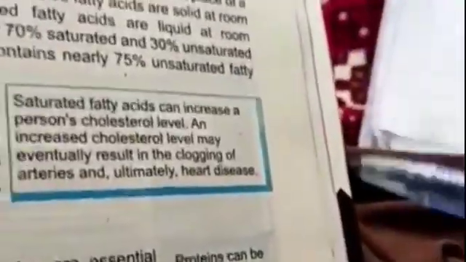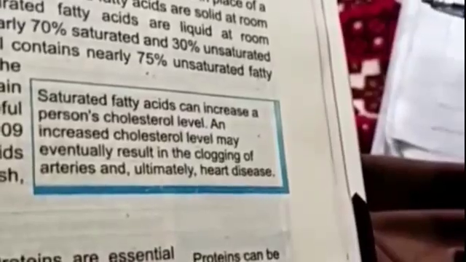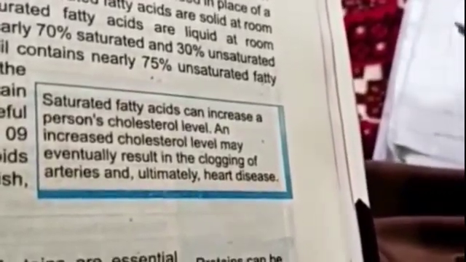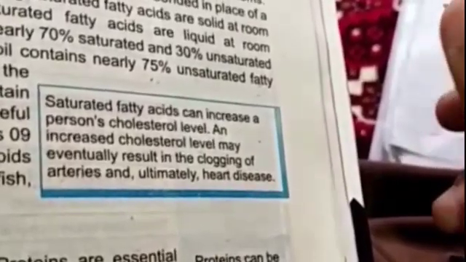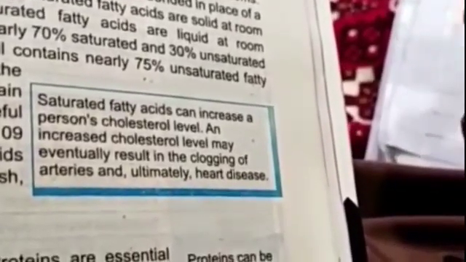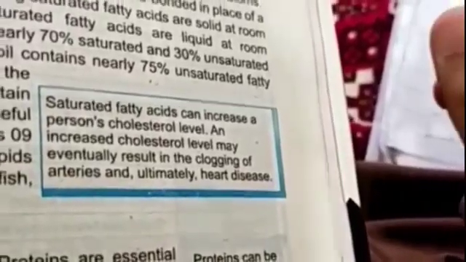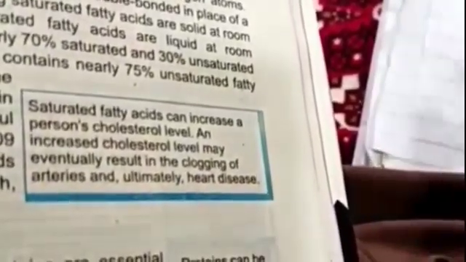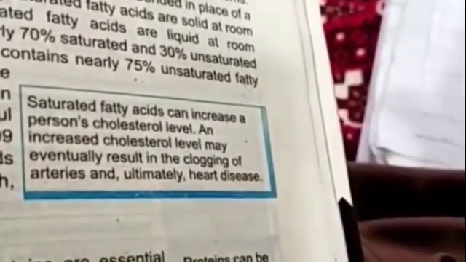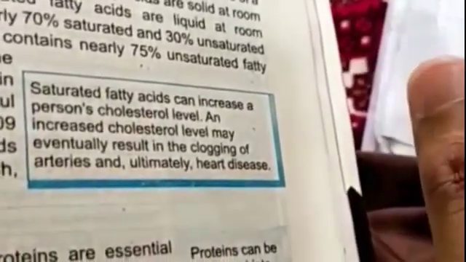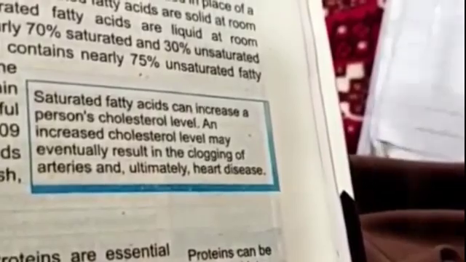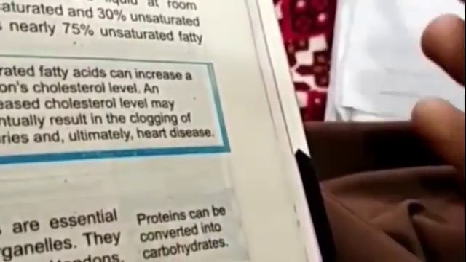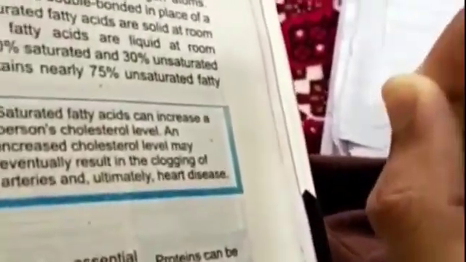When we talk about this box, saturated fatty acids can increase a person's cholesterol level. When the cholesterol level is increased in our body, it may eventually result in clogging of arteries, narrowing the bore of the arteries where the blood is flowing. When the artery becomes narrow, the pressure on the heart increases. When the heart has to work more to pump the blood through a narrow artery, this becomes the reason for heart diseases.